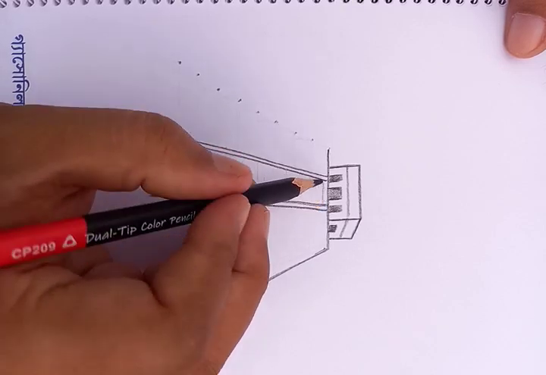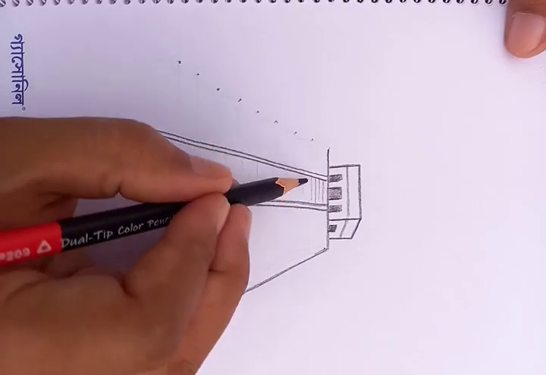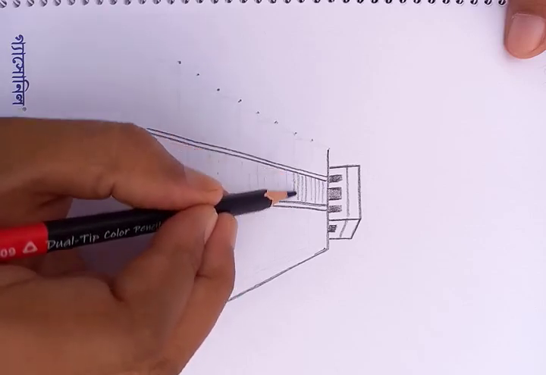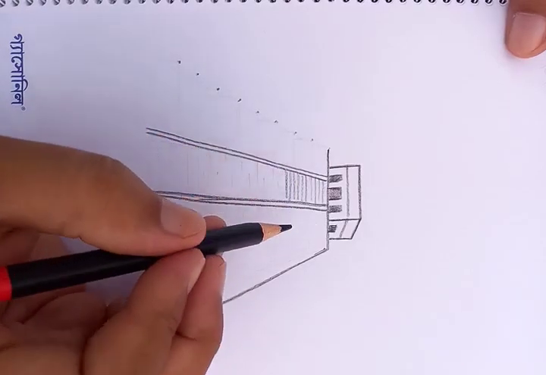So we're going to put the staircase like the smaller steps. So lots of hatches, as you can see. I'm going to put like this.